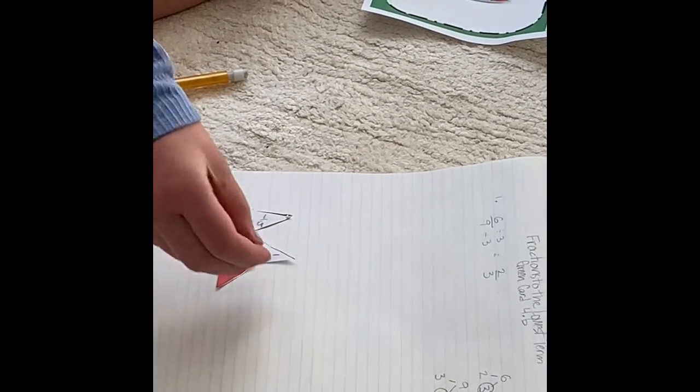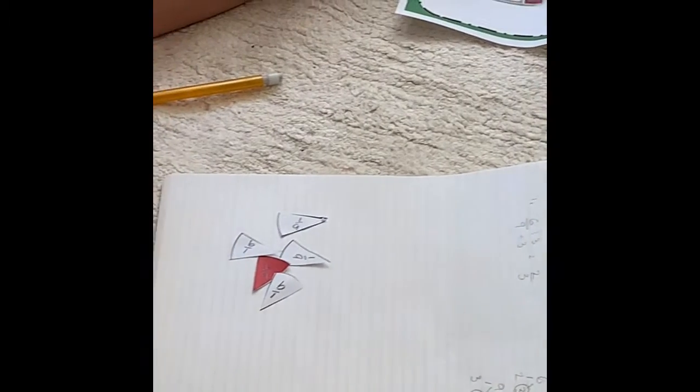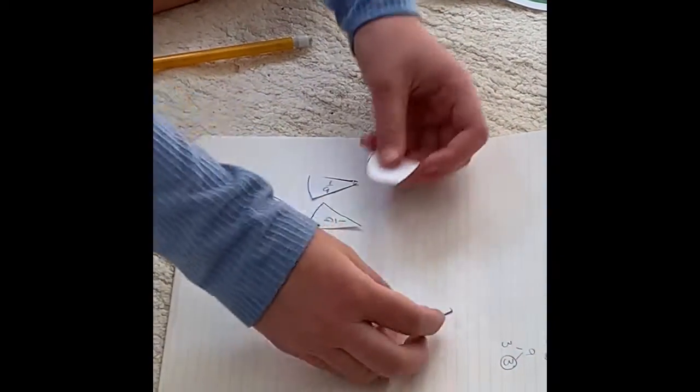So now, let's check our work. I'm going to get out 6/9. It's a little hard to get them out of the box. So here I have 6/9. And then I'm going to get out 2/3 because that's what I said they were equivalent to. And let's check.